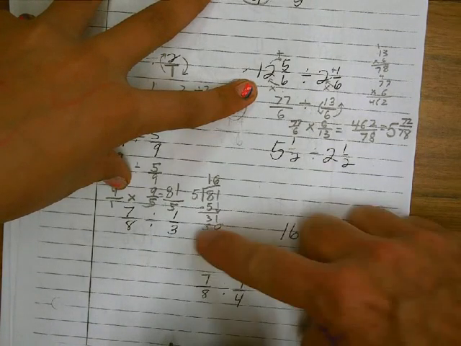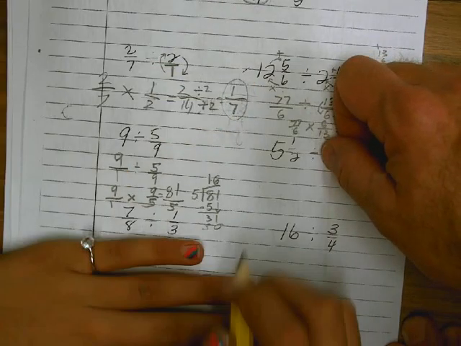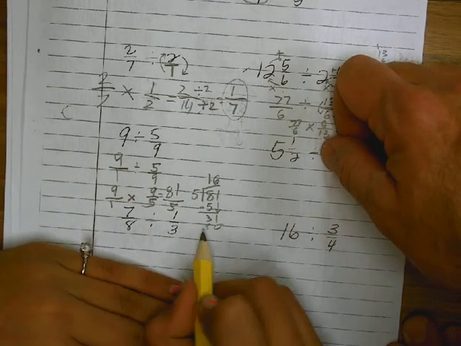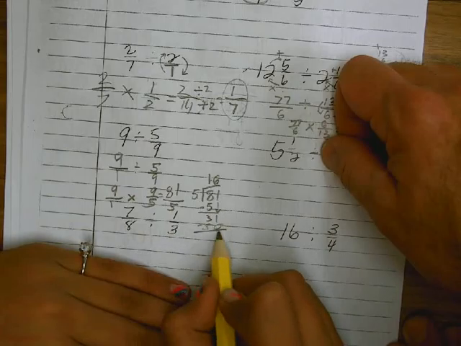Do the subtraction. And what do you get left? 1, right? Okay. So, you got an answer of 16, and then this 1 goes over the 5 and 1/5. Your answer is 16 and 1/5.